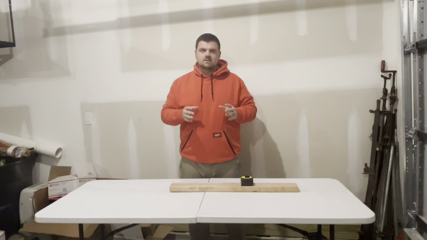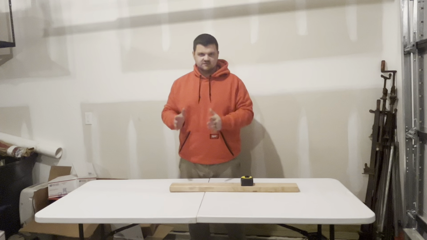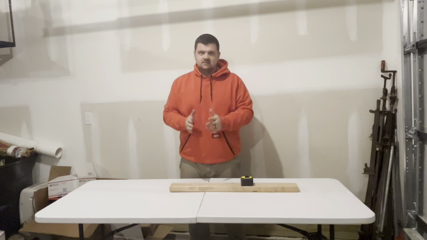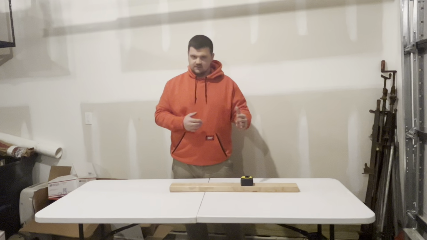Typically here in Kentucky we use 12-inch centers to strengthen up a floor, like if there's going to be a hot tub on the floor or something like that.